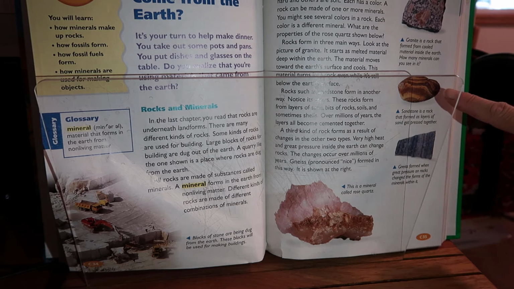Rocks such as sandstone form in another way. Notice its layers. Very cool looking. These rocks form from layers of sand, bits of rock, soils, and sometimes shells. Over many, many years, the layers all become cemented together.